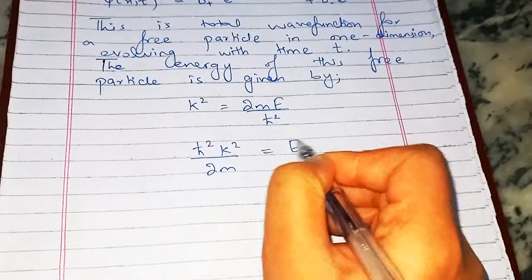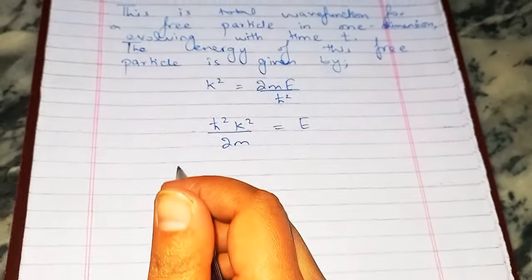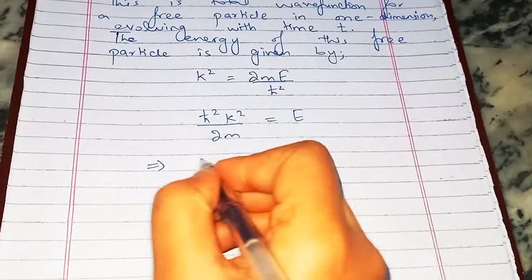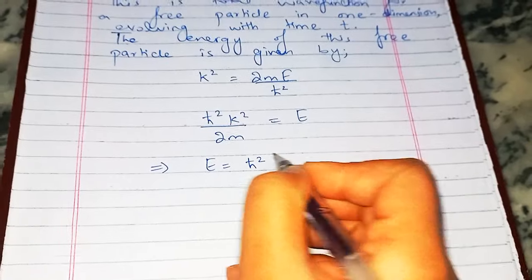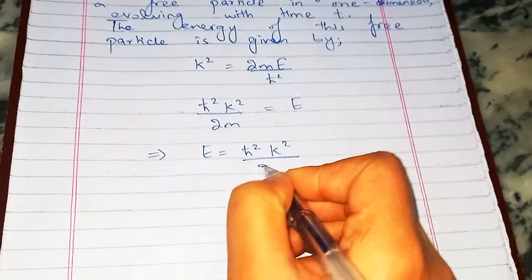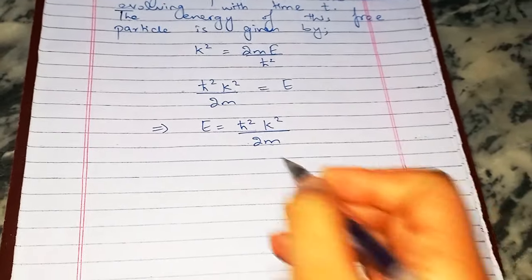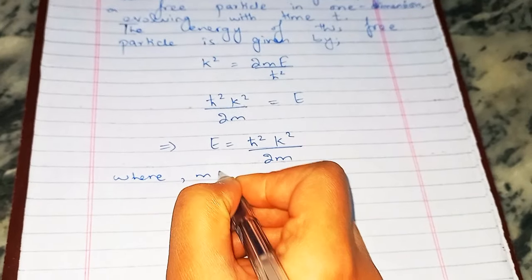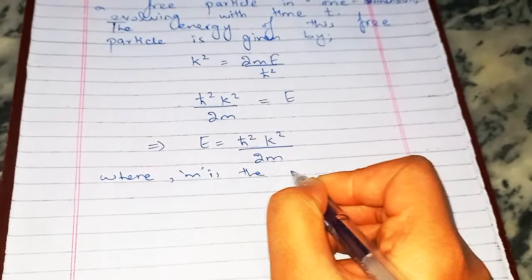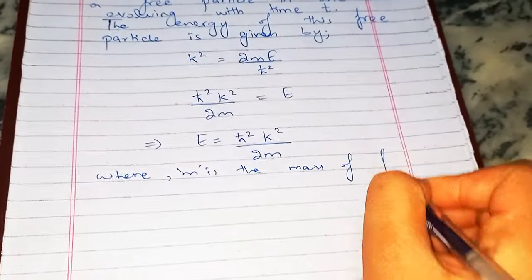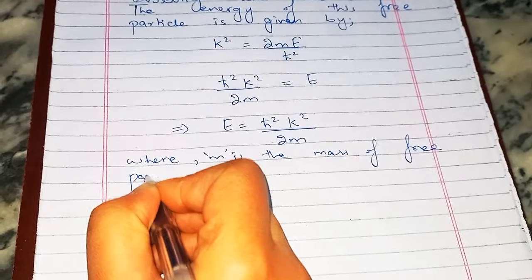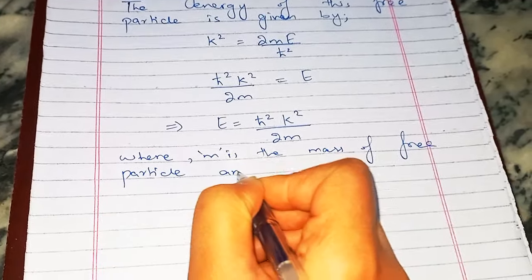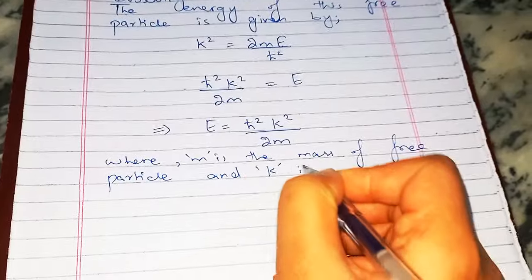That is equal to E. E was the energy eigenvalue in Schrödinger's equation, so we can see that the energy of a free particle is equal to h cut square k square by 2m, where m is the mass of the free particle and k is its wave number.